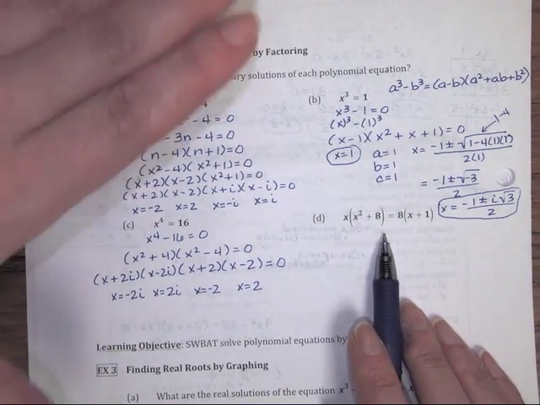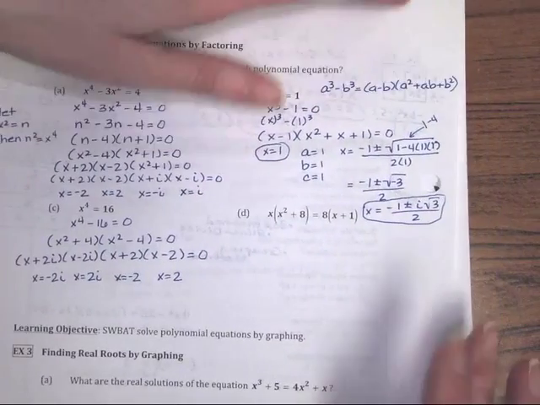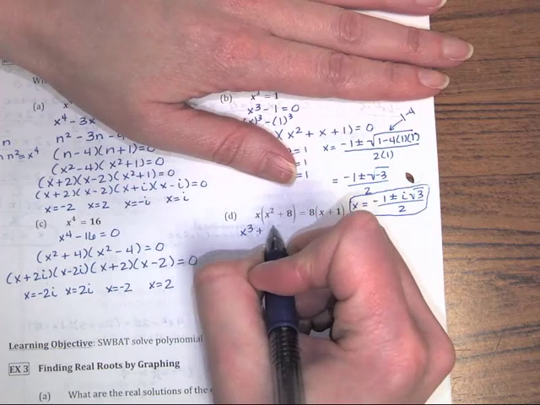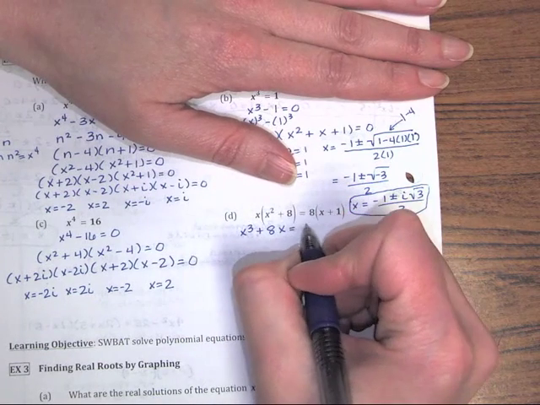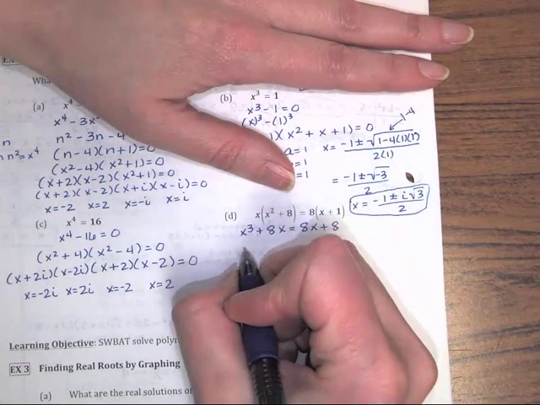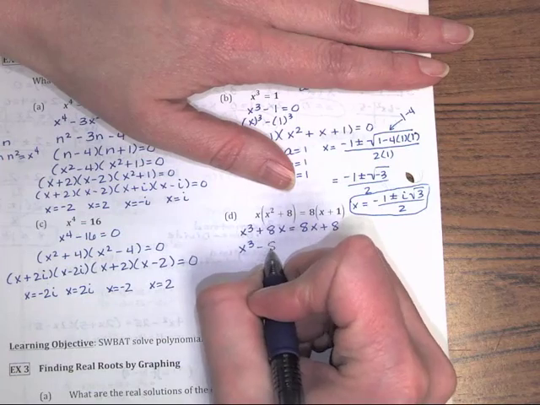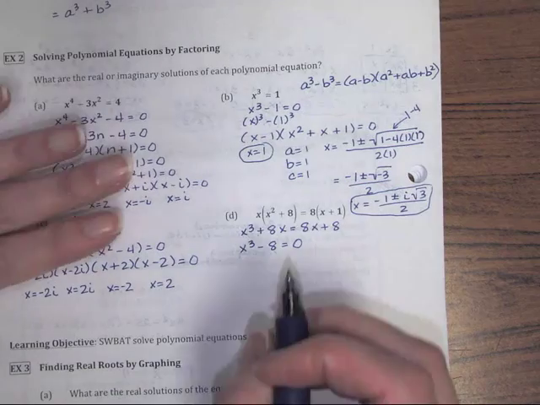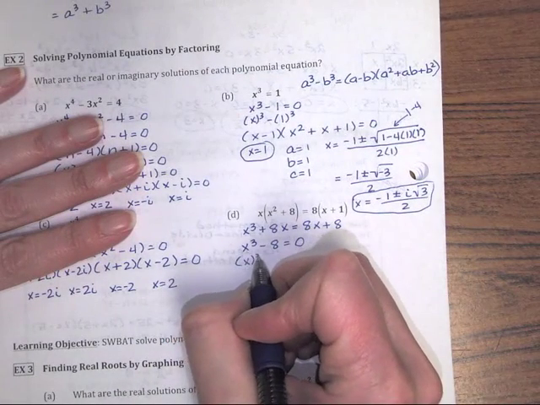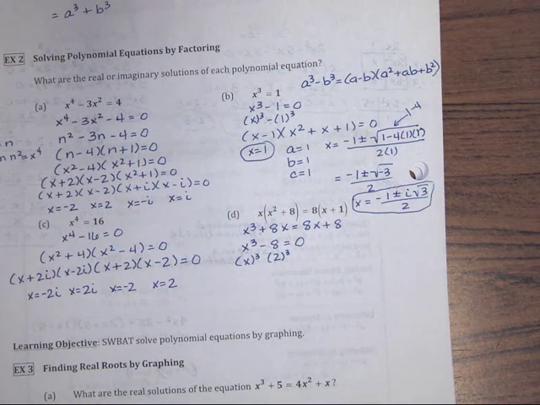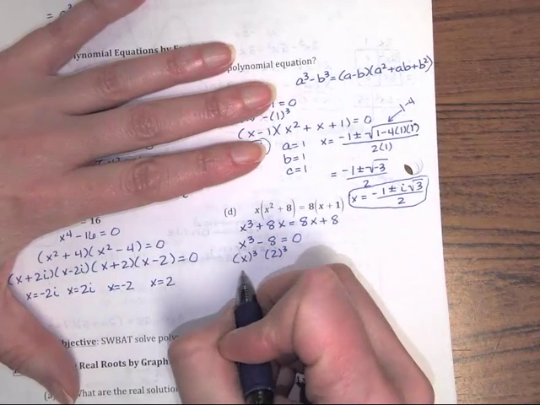Okay, last one here. First thing, distribute, get everything on one side. So I've got x to the 3rd plus 8x equals 8x plus 8. When we move everything over to the left, I've got x to the 3rd minus 8 equals 0. This is x to the 3rd and 2 to the 3rd, which means you're going to use the difference of two cubes formula again.